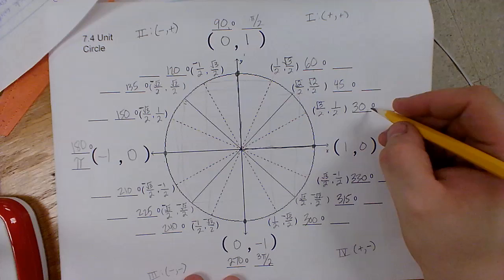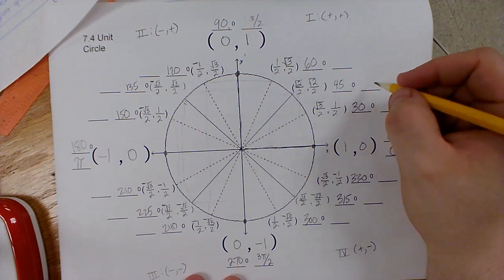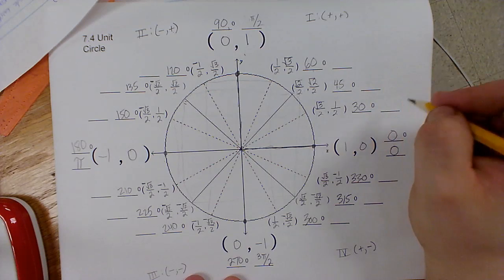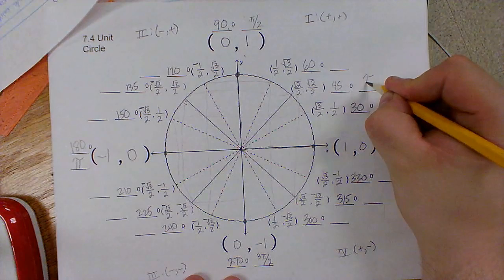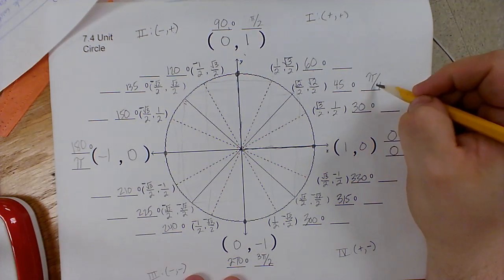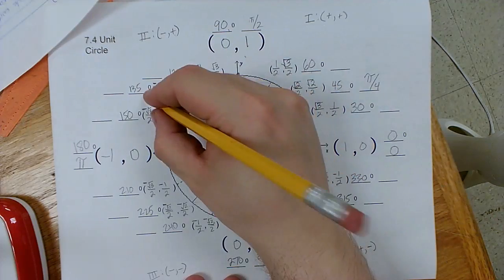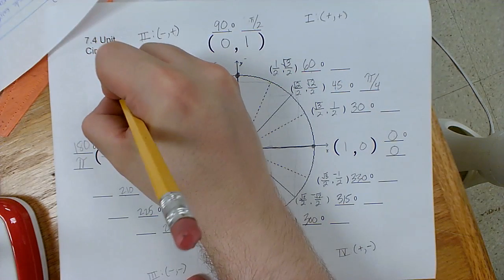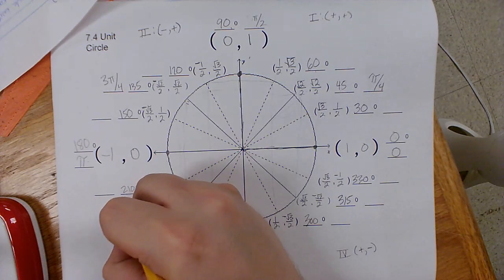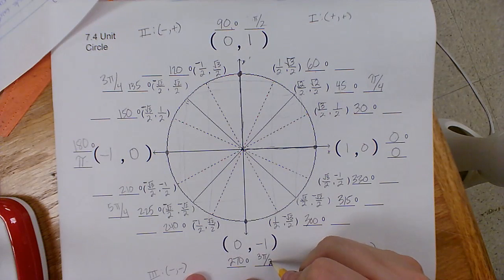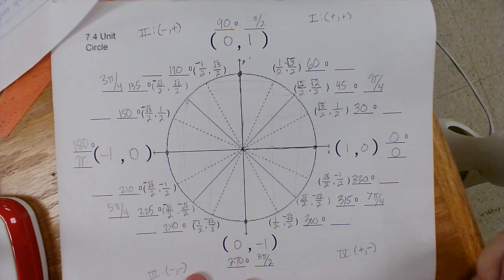So to get the first piece here, we're going to look at our 45 degrees first, since those are the easier ones to kind of catch on to. This is 1/4 of pi, 1 pi over 4, 2 pi over 4, this would be 3 pi over 4, 4 over 4, 5 pi over 4, 6 pi over 4, which reduces to 3/2, and 7 pi over 4.